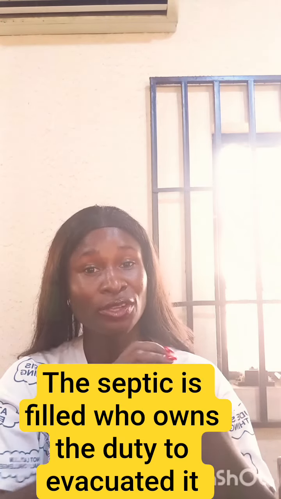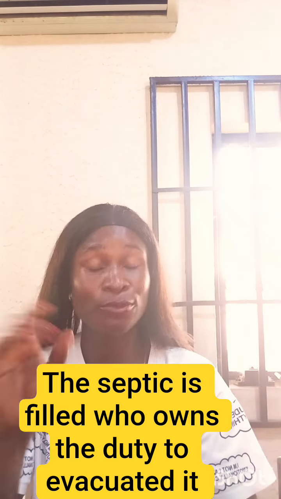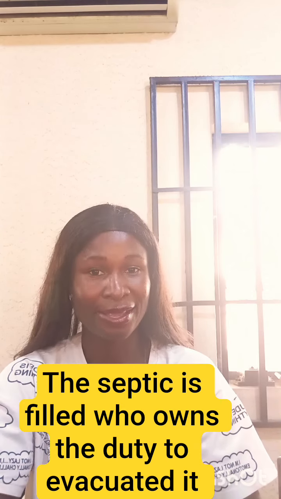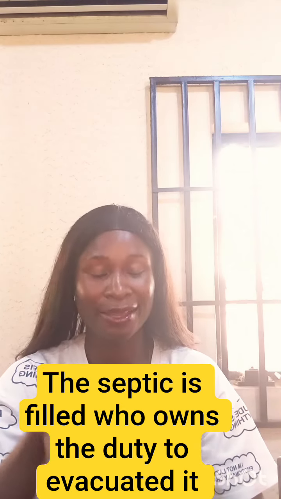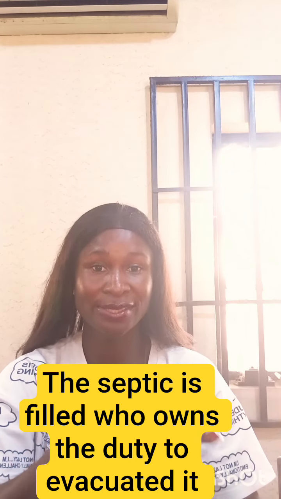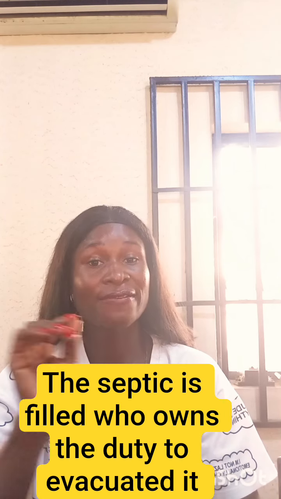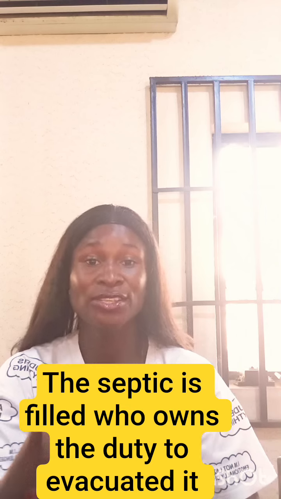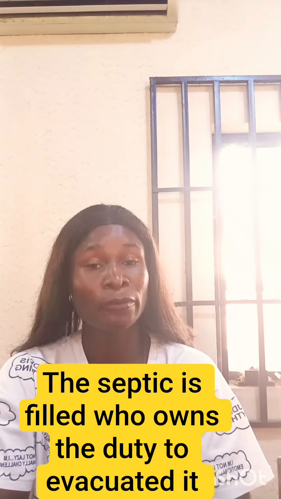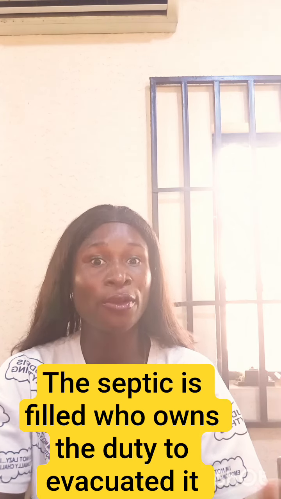First off, does your landlord have a tenancy agreement with you? If he has a tenancy agreement, before we decide who evacuates the septic tank, we'll first look at what the tenancy agreement says as regards evacuation of the septic tank. If the tenancy agreement says that the tenant should be the person to evacuate the septic tank, it stands. The tenant has a duty to evacuate it. But if the tenancy agreement is silent on it, it is regarded as major maintenance in a building, and the tenant cannot be expected to evacuate a septic tank, especially when the septic tank is being used by all the tenants.